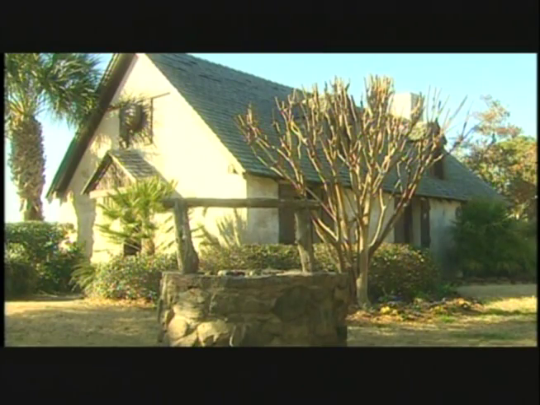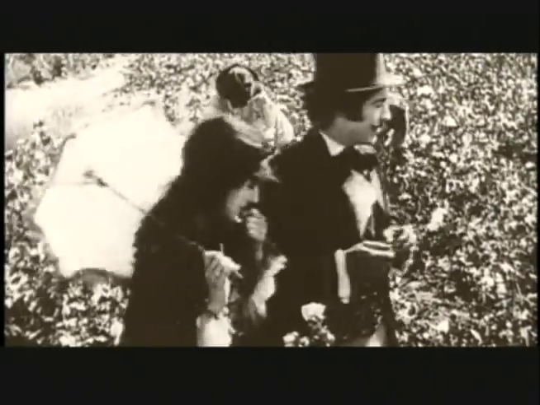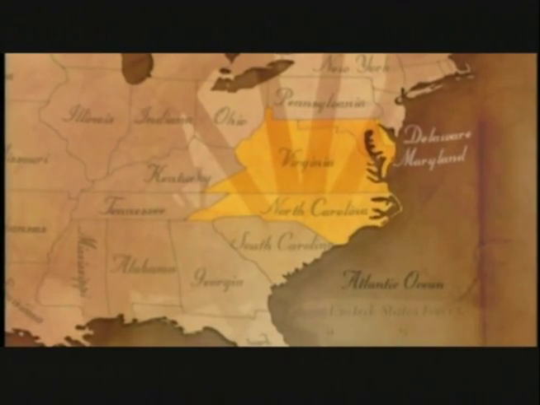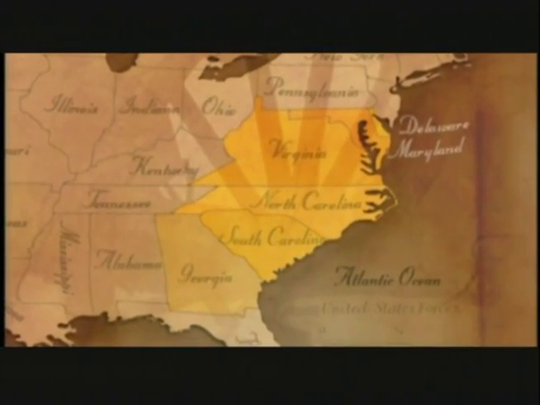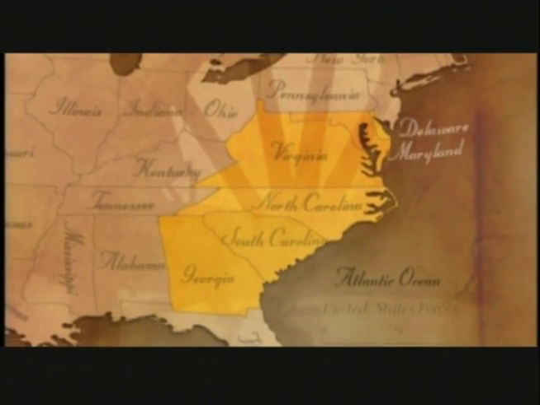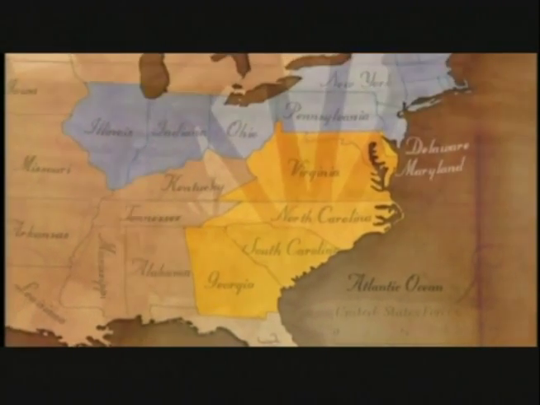Landowners bought more land and more slaves as they tried to earn more money. The South's economy became entirely dependent on slave labor. In 1818, there were 11 free and 11 slave states. That year, Missouri, which had slavery, applied to join the Union.